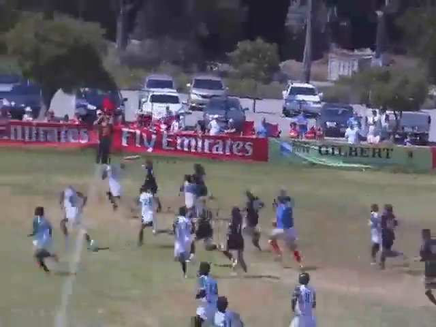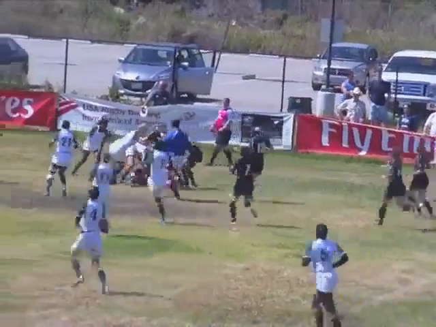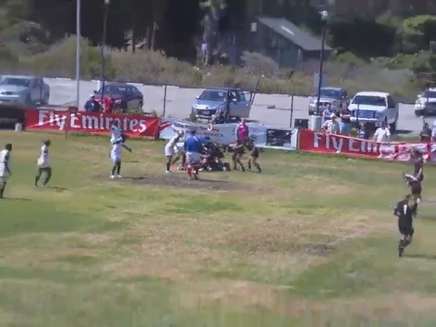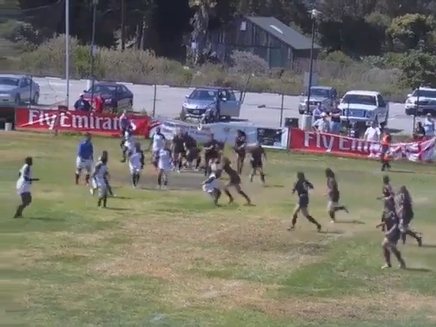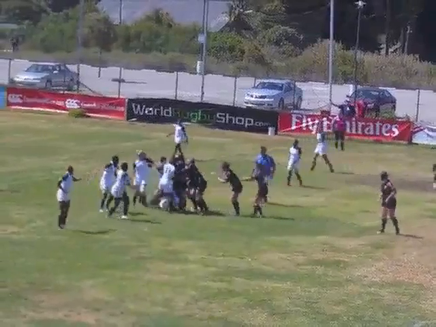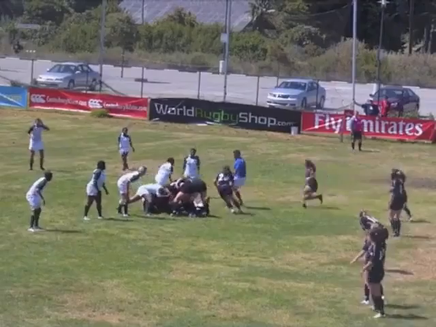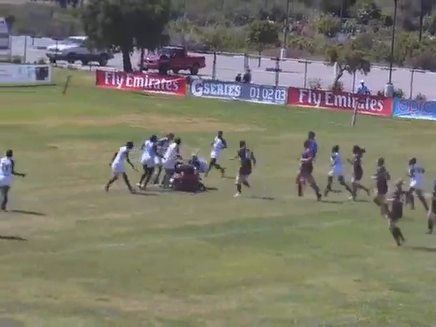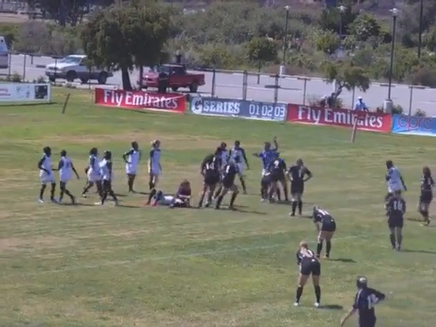Inserts. She's got space. South Africa's going to bring her down though. Face to the top. To the top. Scrum half's going to take it around the side of the ruck. Canada's still attacking. Whistle. Penalty for Canada.